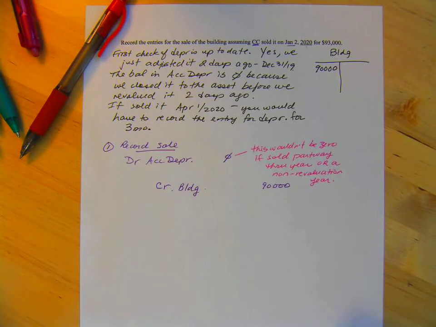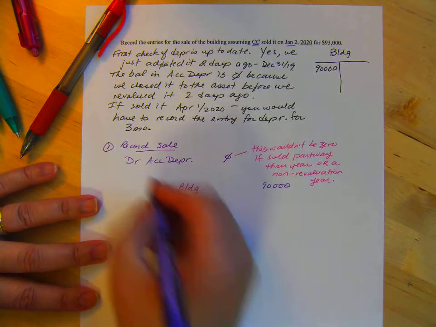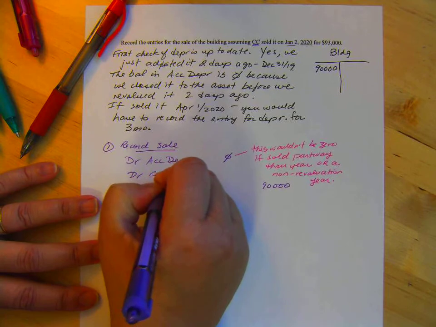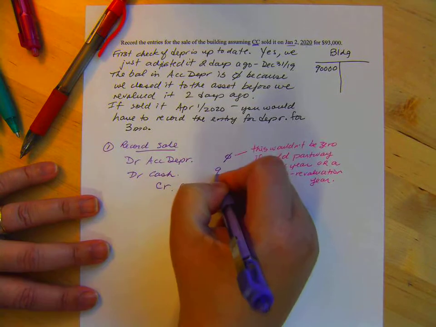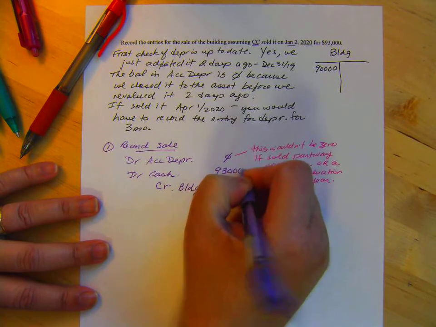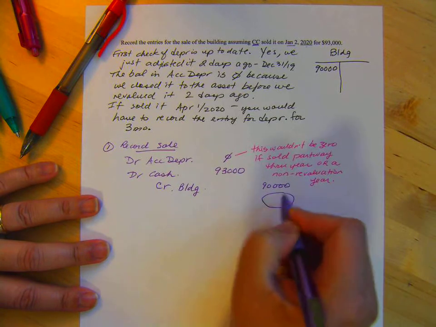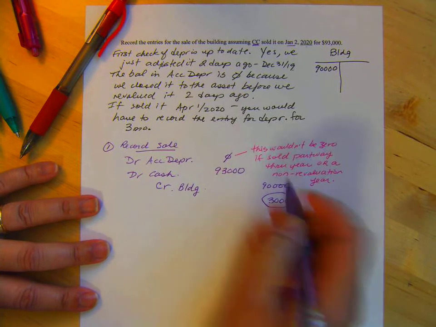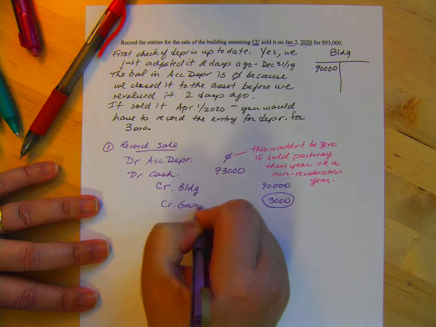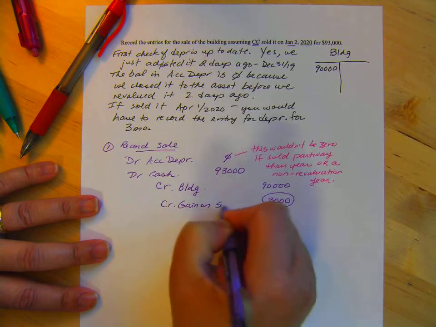Okay, so what else happened? We gave our building away. What did we get? We got cash. And we got $93,000. So are we balanced? Nope. We're short 3,000 credit, so we have a gain on sale.